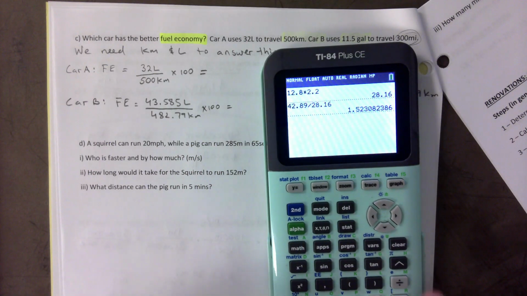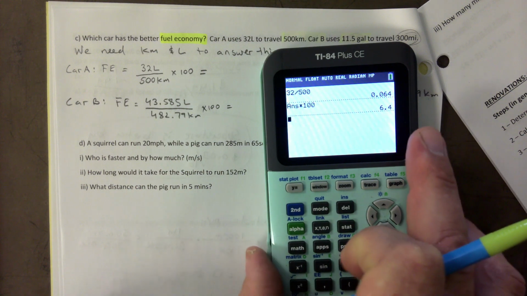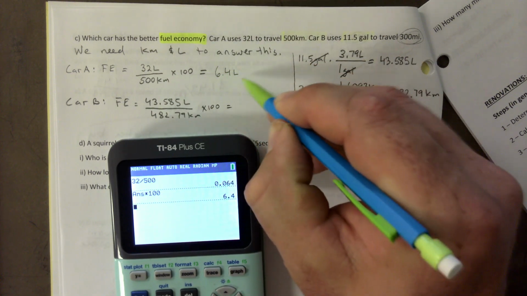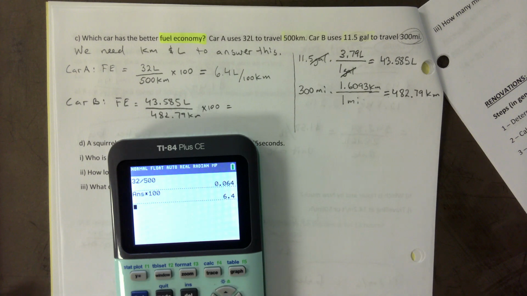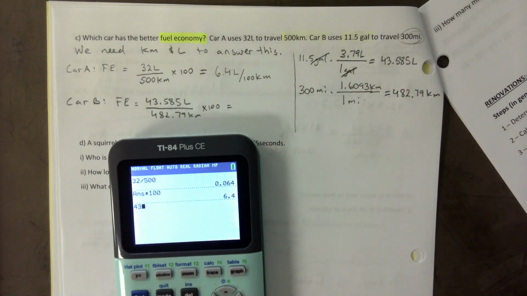So 32 divided by 500, and I multiply it by 100, that's 6.4 liters. And you're like, that's not a unit rate, Mr. Dirksen. You are correct. But when it comes to fuel economy, that's the standard in Canada to state your fuel economy. Otherwise, it'd be a very small number. Then I go over to my next one, 43.585 divided by 482.79.